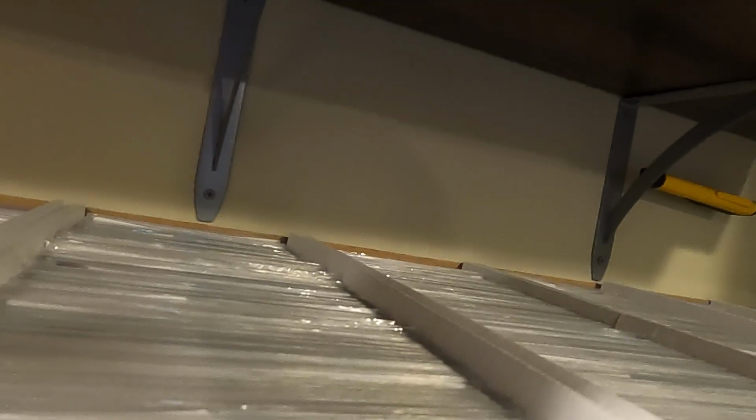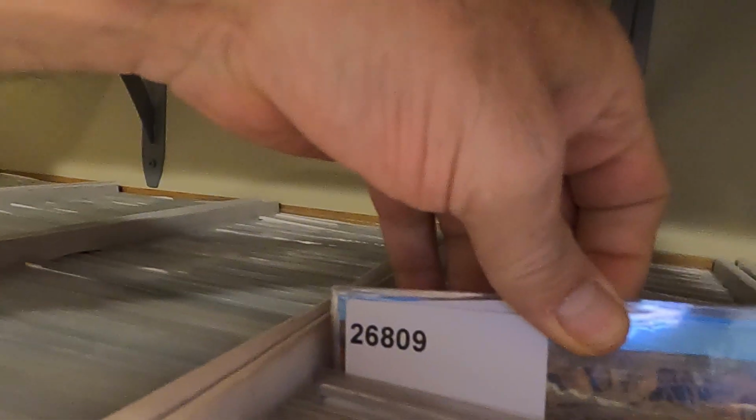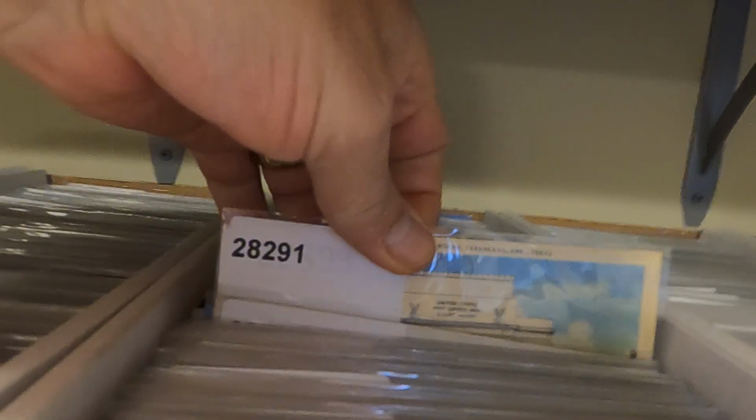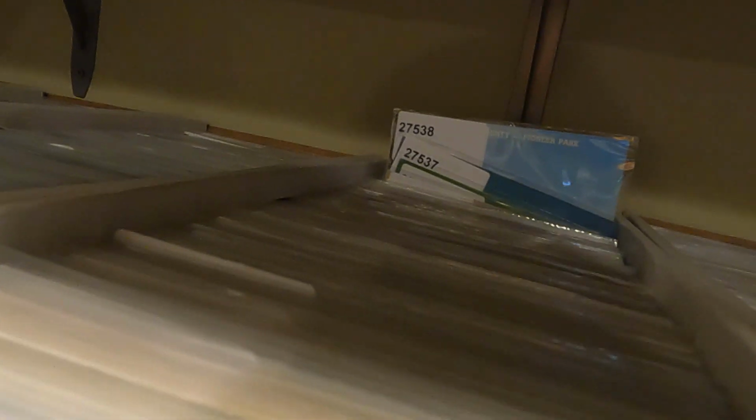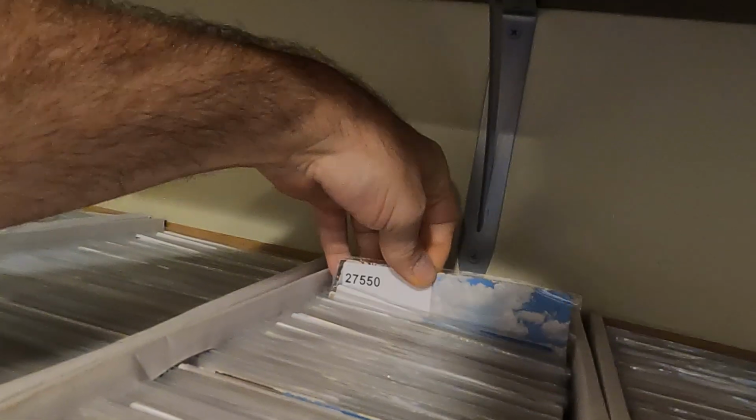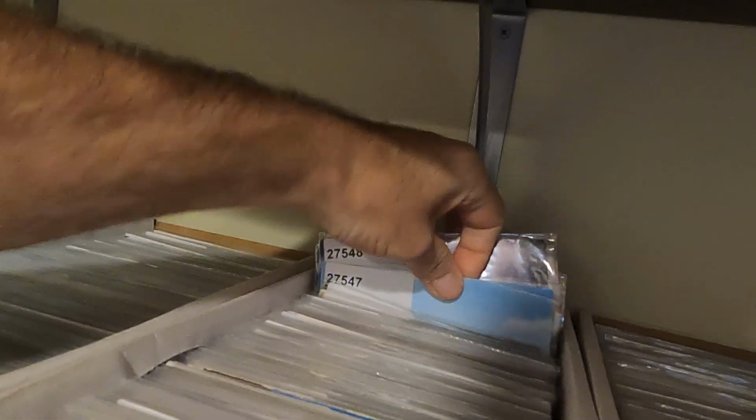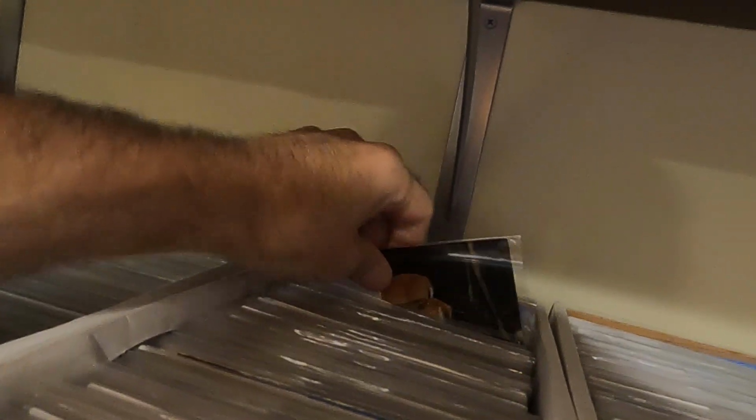Then the next one is 27547. 26809. 282. 276. 274. And let me double check the number again. 27547. There's 38, so it's going to be right behind this one. There's 50, 49, 48, 47, 46, 45. So I need 47.